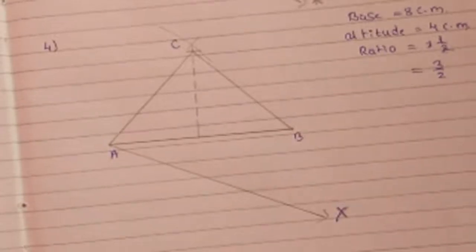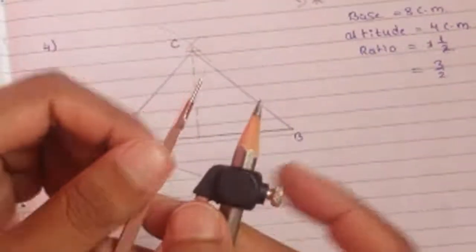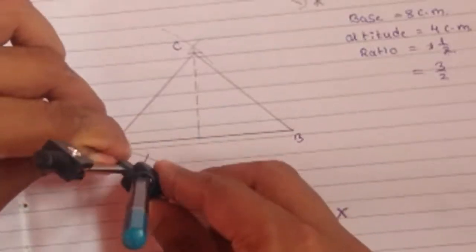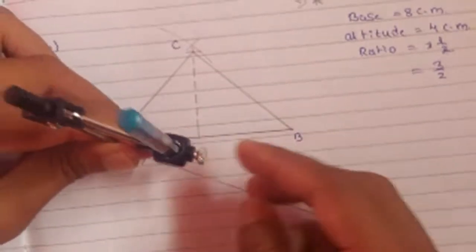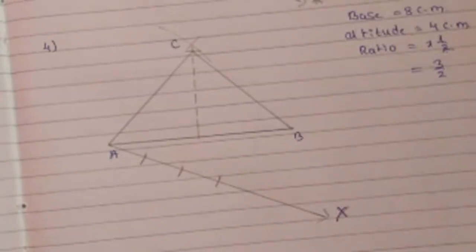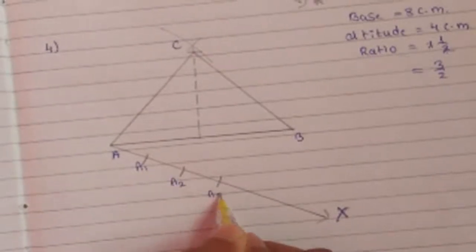Next, with the help of compass, I will take particular length, and first point, second one, third one. I'll name these points as A1, A2 and A3.